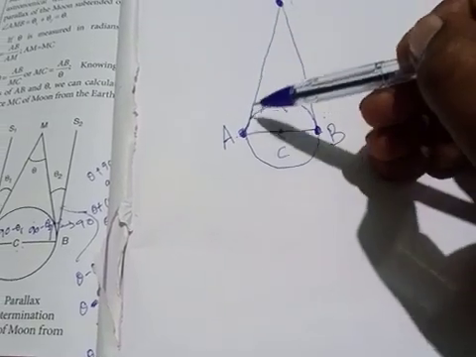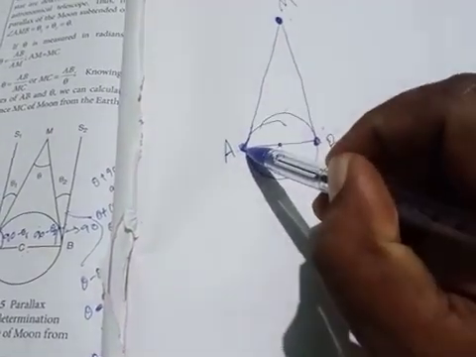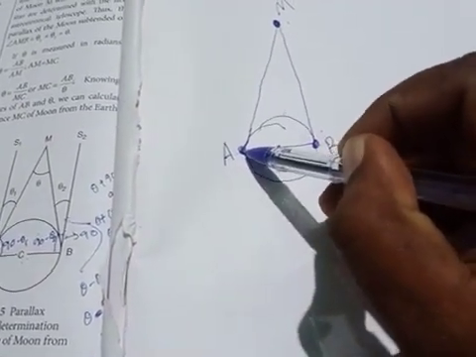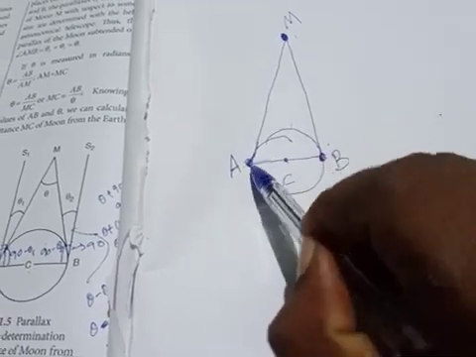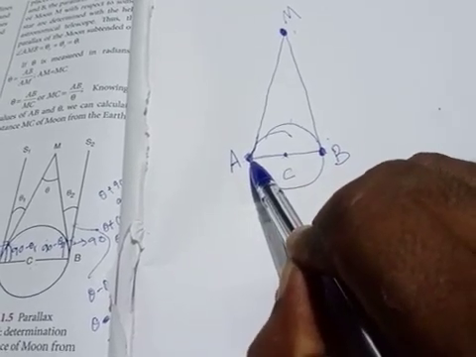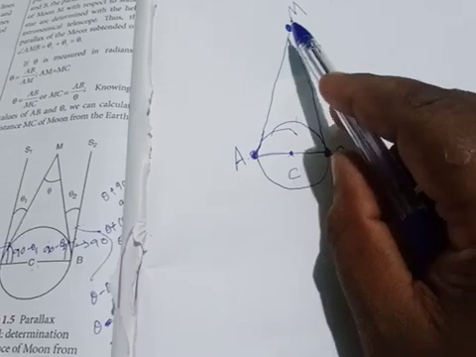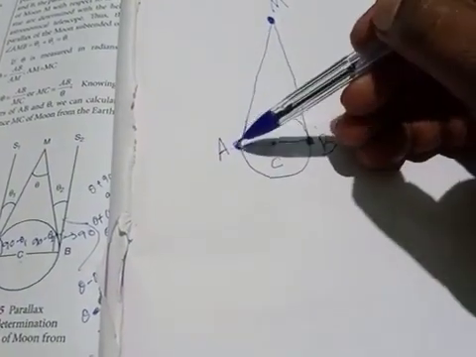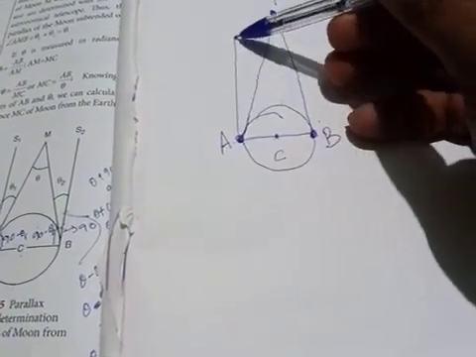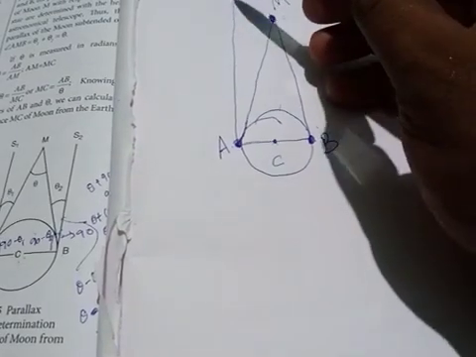When you are observing from the point A, assume that you are standing on the earth at the point A and observing the moon. Now you can see the moon is in this position.